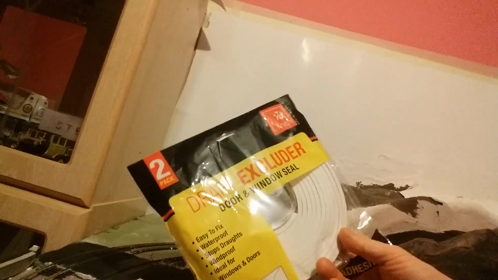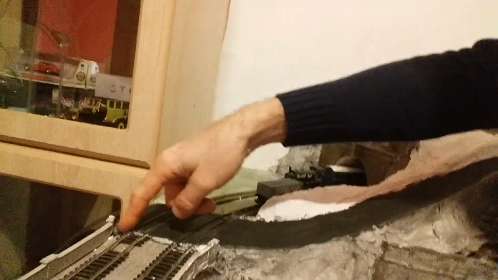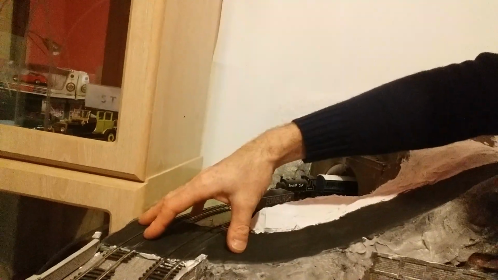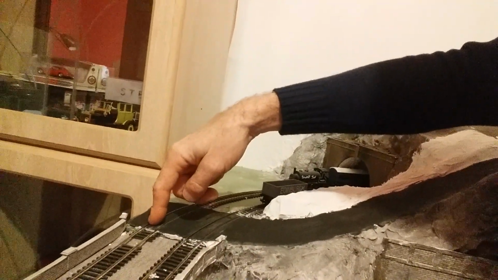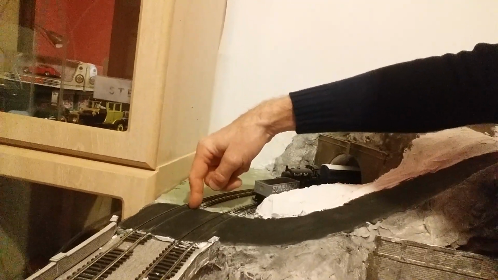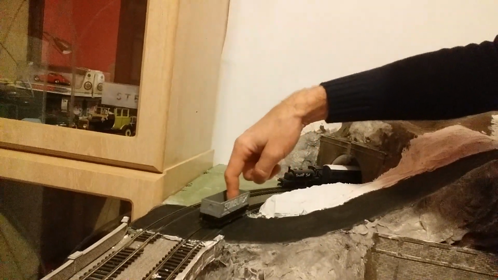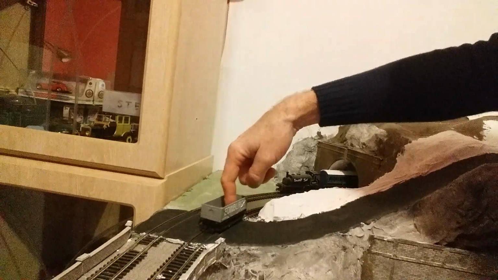I've used draft excluder here. Weirdly enough, this is actually something I found up in the attic from the previous owner. So cheers for that, because that's cost me nothing. I've put the excluder across here and here, and then I filled it with filler. And then after that, I very carefully scored through the plaster with a knife while it was still a little bit soft, and dug out the plaster from the track. So of course now when you get your truck, the truck goes over this nice and perfectly.